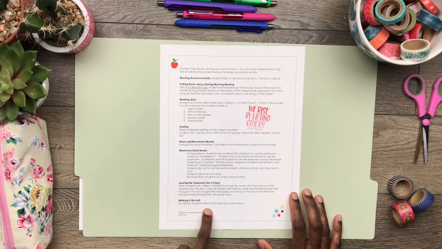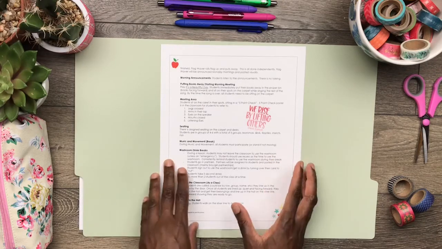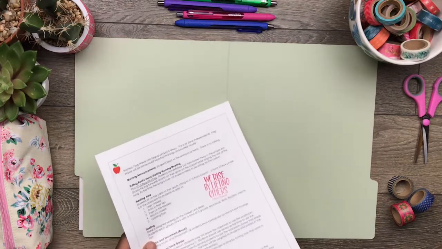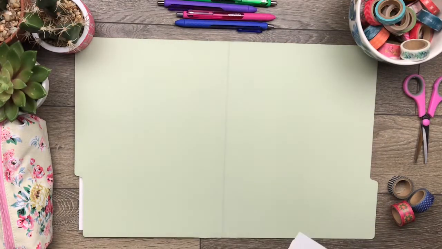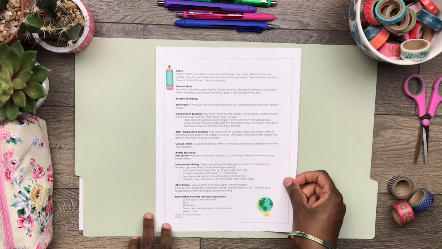When you're walking in the hall, there's no talking, and they walk on the silver line to their destination. Simple, simple. I think when you open it up to, okay, you can be quiet whisper, that's when you run into issues, right?